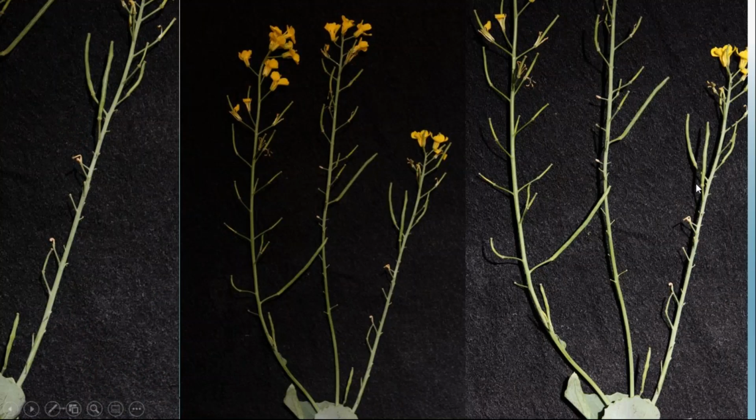Now, what happened last year? Well, this is what happened. We were just getting into flower when it turned hot, and this is what happened to canola. It was just that easy. Just didn't pollinate. Knocked off all the buds.